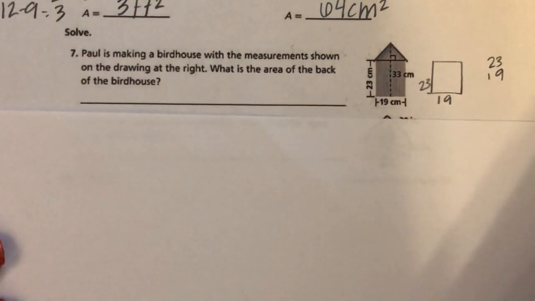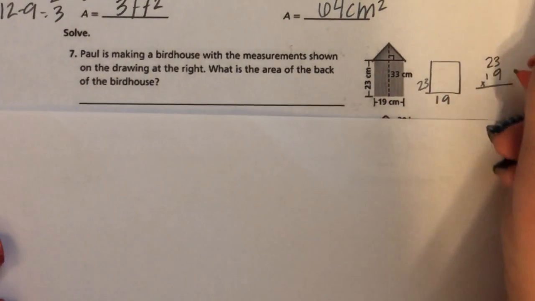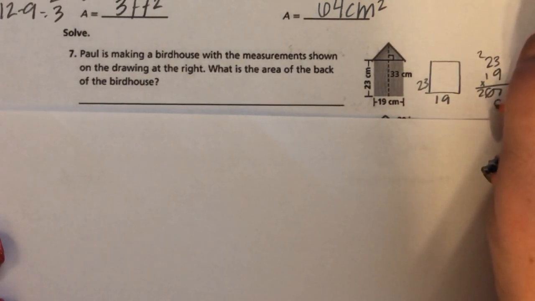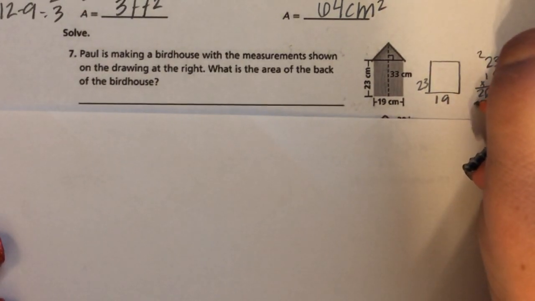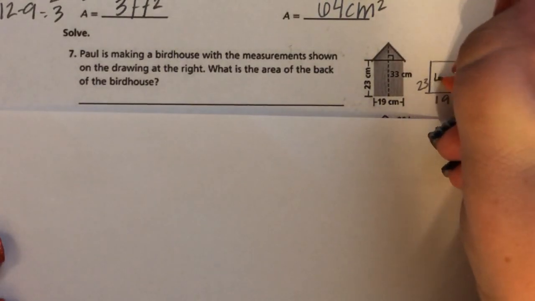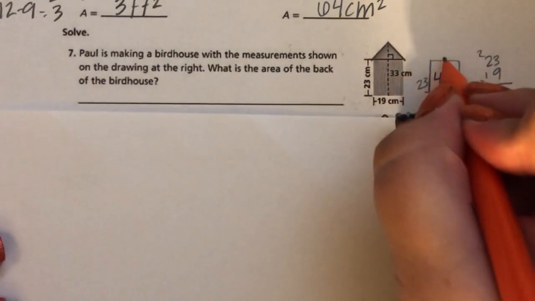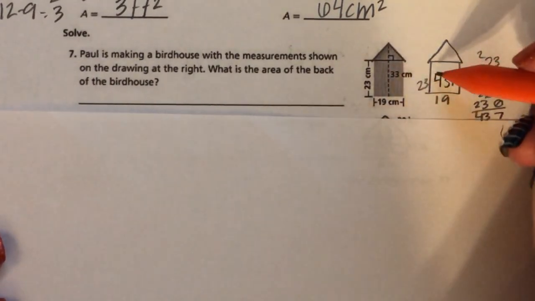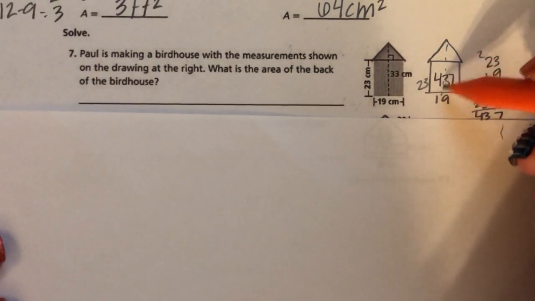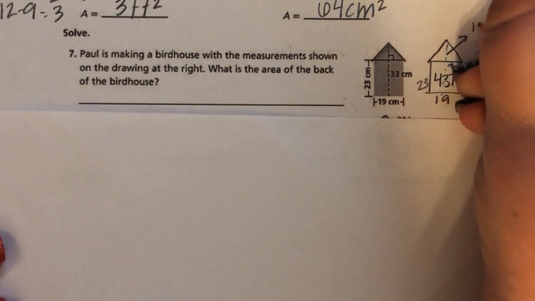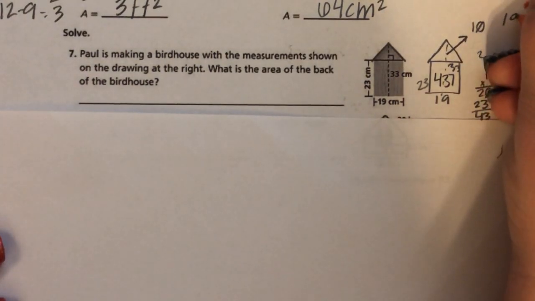But I'm going to split that into a quadrilateral and a triangle. Now, I know my quadrilateral has a height of 23. I'm going to multiply 23 and 19 to get the area of that quadrilateral. But you notice there's a dashed 33. That dashed 33 is telling me that entire dashed area from the top of the triangle to the bottom of that quadrilateral, it's 33.